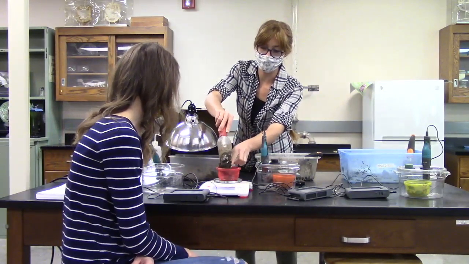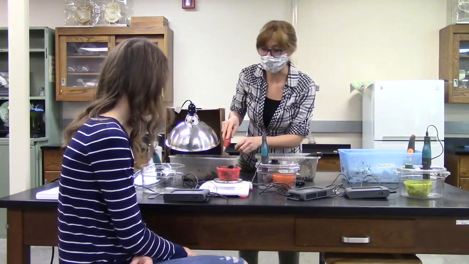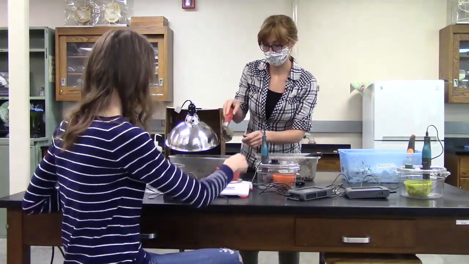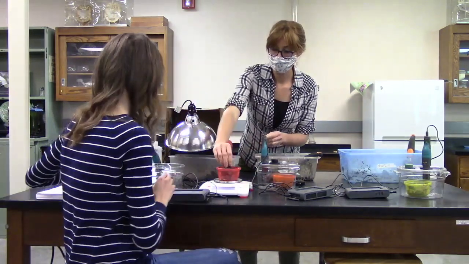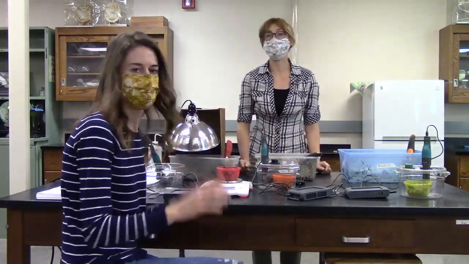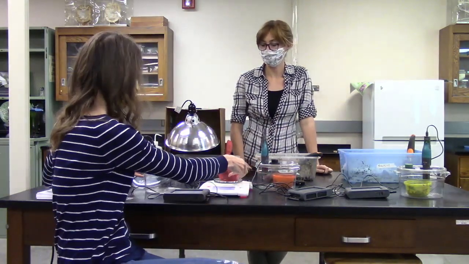Maybe. There you go. So that's 107. If you want to just take that little chunk off the top there. There we go. Okay, so we have about 100 grams of soil for each of them.